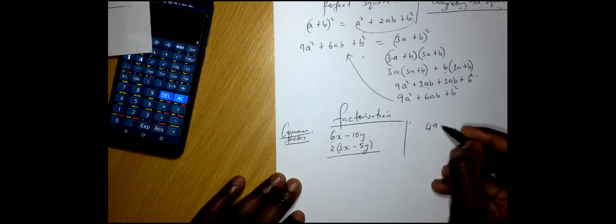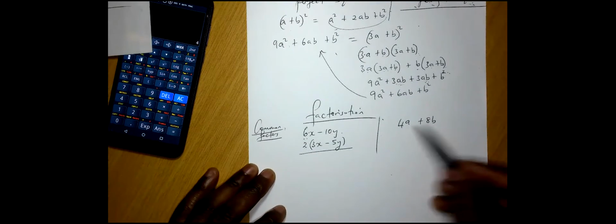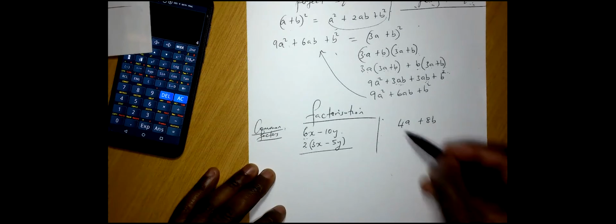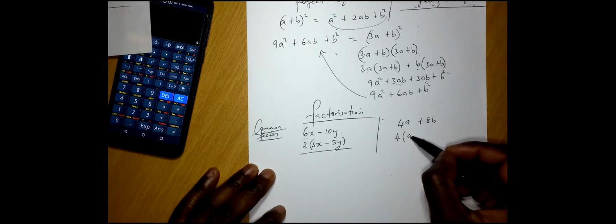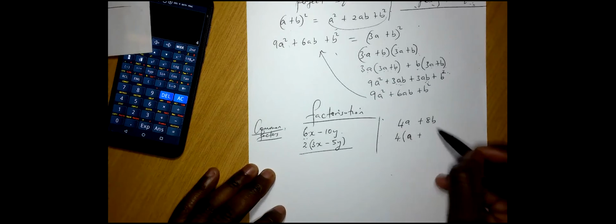Another thing you can be given is 4a plus 8b. What is common to both terms? It's going to be the number 4, so we take out 4. What are you left with inside? 4 into a gives 4a, plus 4 into 2b gives 8b. So you're left with a plus 2b. That's a factorized expression. Now you can also try to factorize pi r squared minus 8 pi r. That's for you.